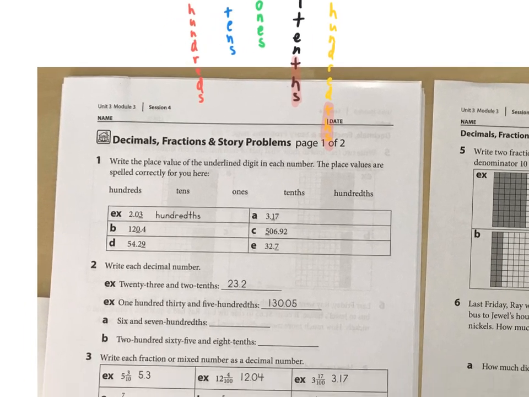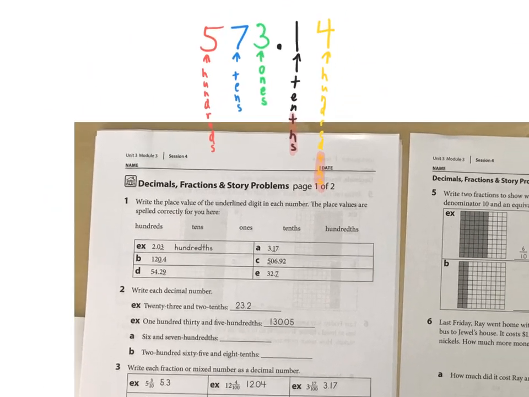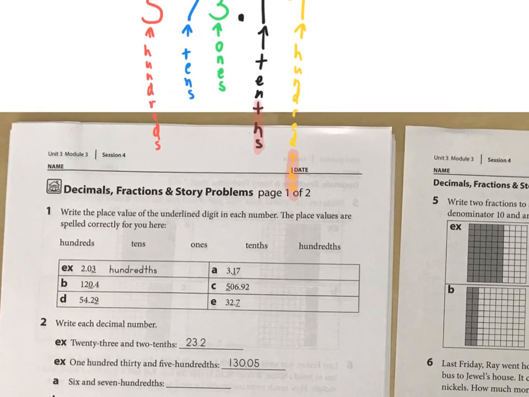So here, now that you know that, this number 1 should be pretty simple. What is the 1 in 3 and 17 hundredths? Well, that is the tenths place. So write all of those in and just be aware that you could use these more than once. So don't cross them off when you're done with one of them.